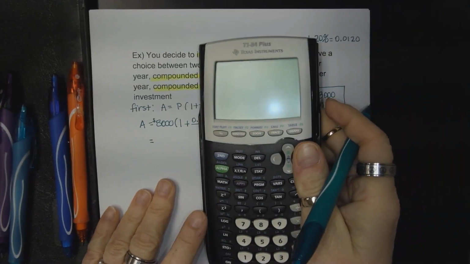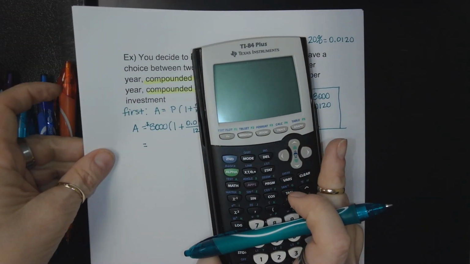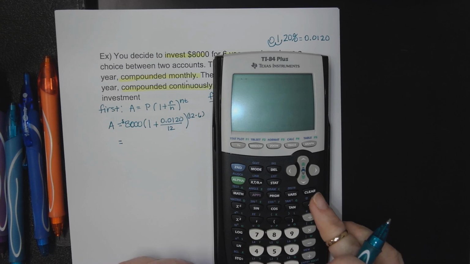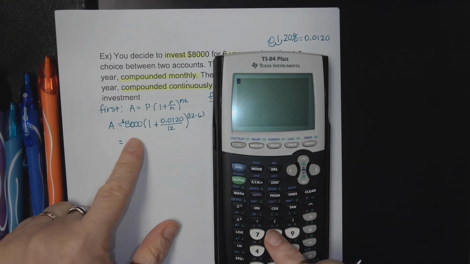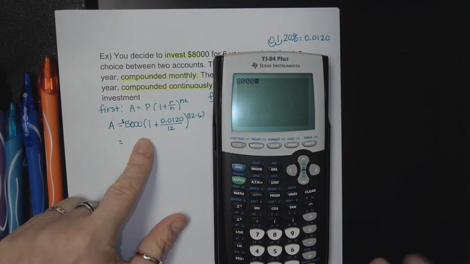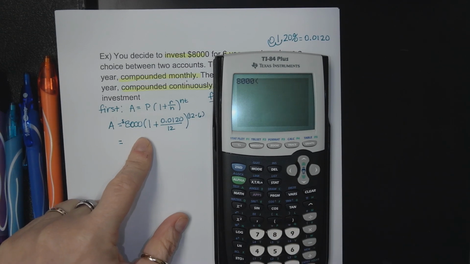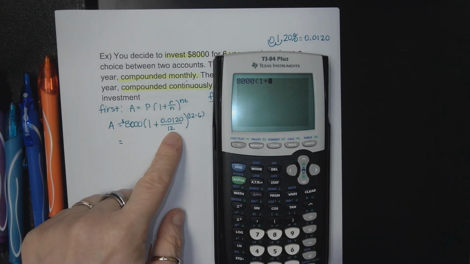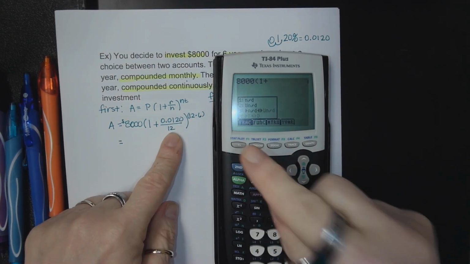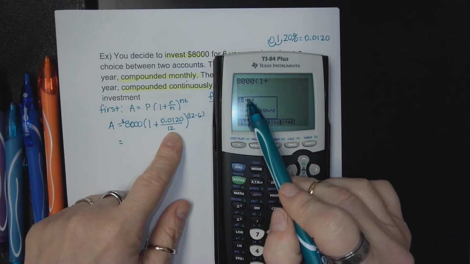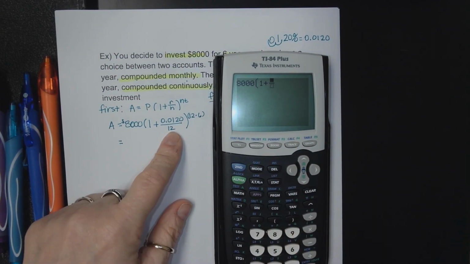Let's get this over a little bit so you can see what I'm doing. We have 8,000, start our parenthesis, 1 plus. Now this is a fraction, so you can do alpha y equals. Then it's going to do n slash d, which looks like a fraction. 0.0120 is on top.